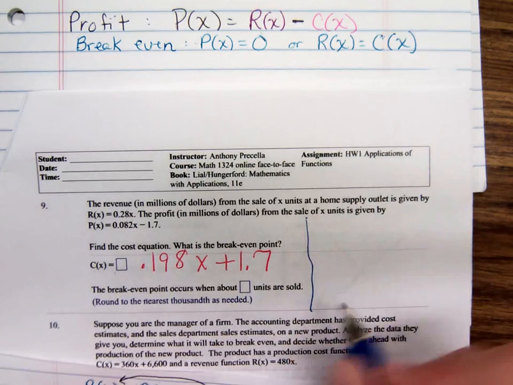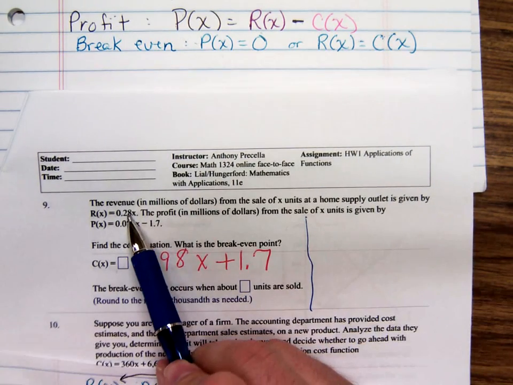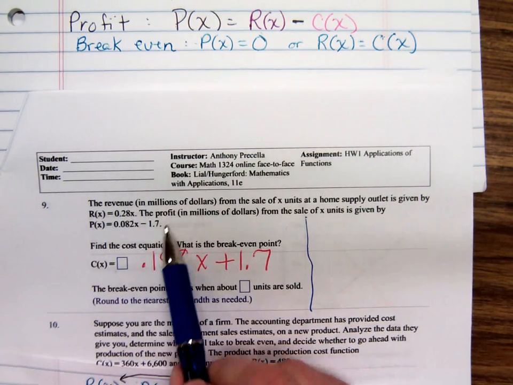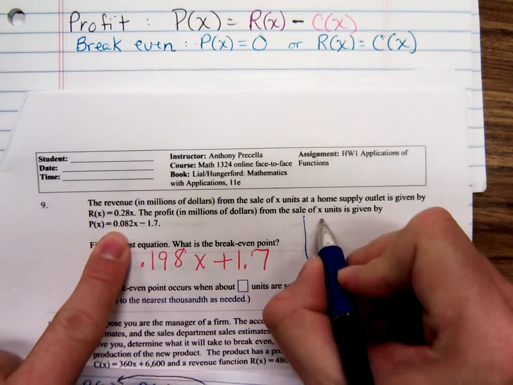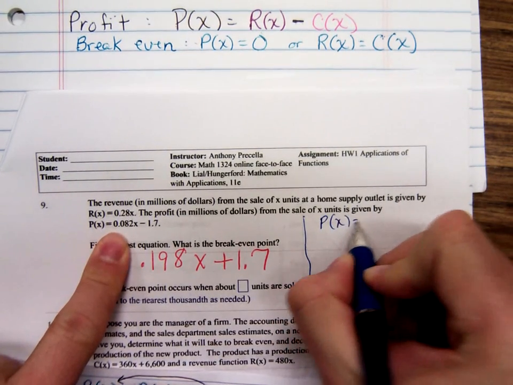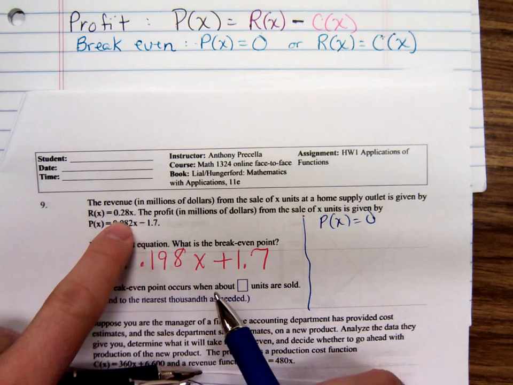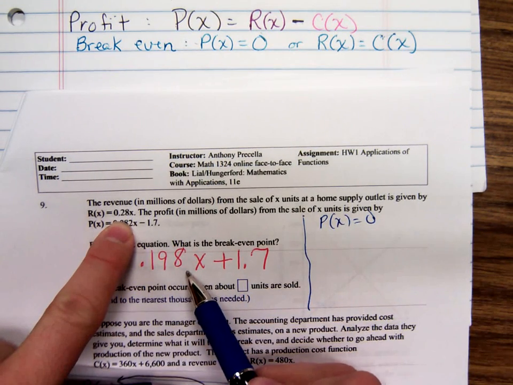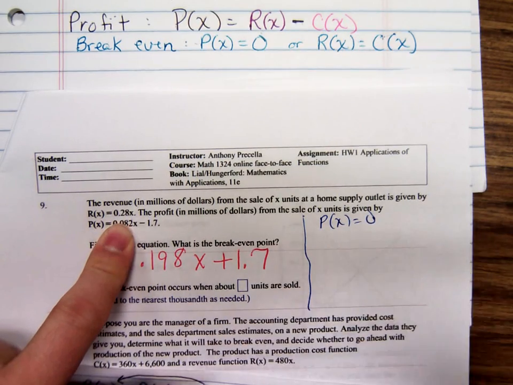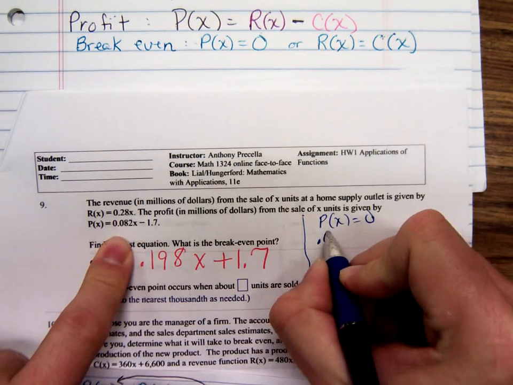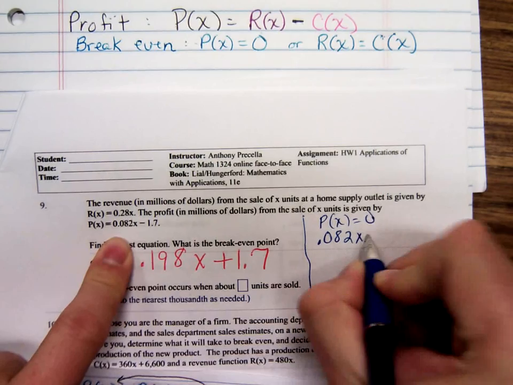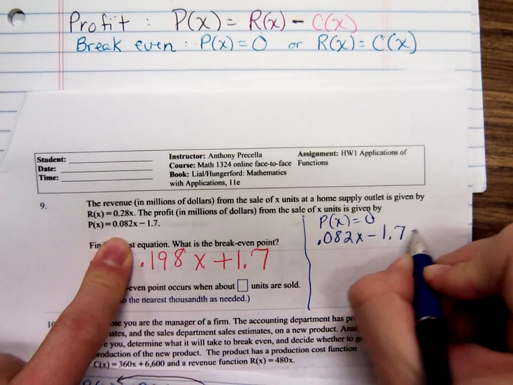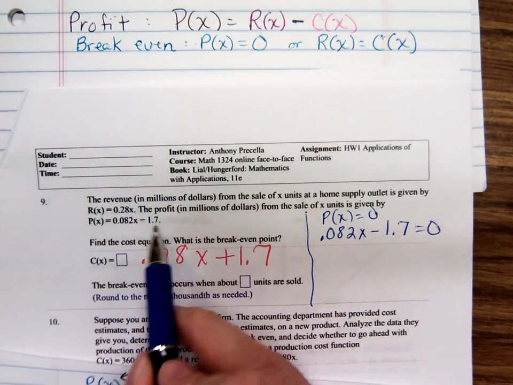Well, I'm going to do this all right here, since I think it'd be easier in this case just to set P of x to 0. If you think it'd be easier to put the 0.28x equal to 0.198x plus 1.7, that's okay. However you think it's easier. Since we were given the P of x, just set it to 0 and solve this for x.